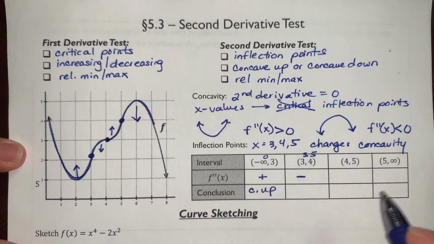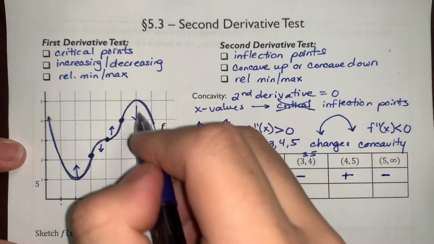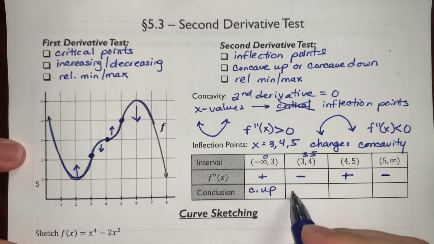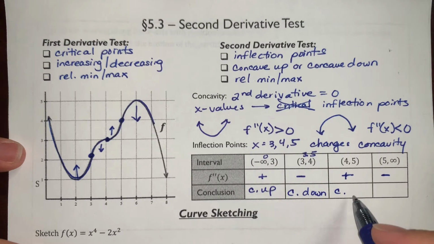And then from 4 to 5, it's concave up, so it's positive. From 5 to infinity, it's concave down, so that's negative. And that's pretty much going to tell us what's going on with the concavity within each interval.